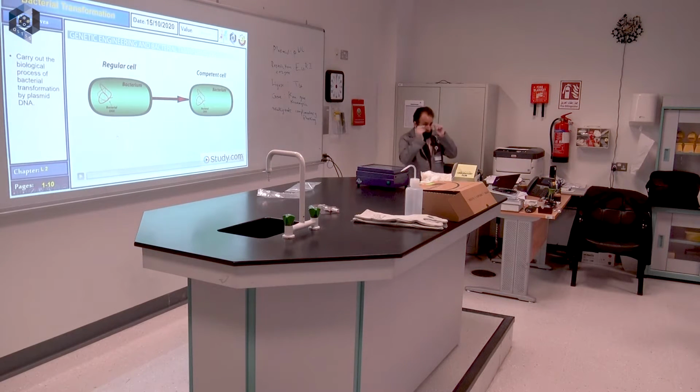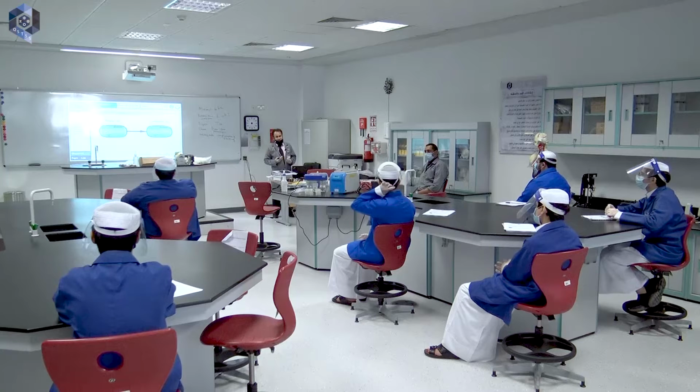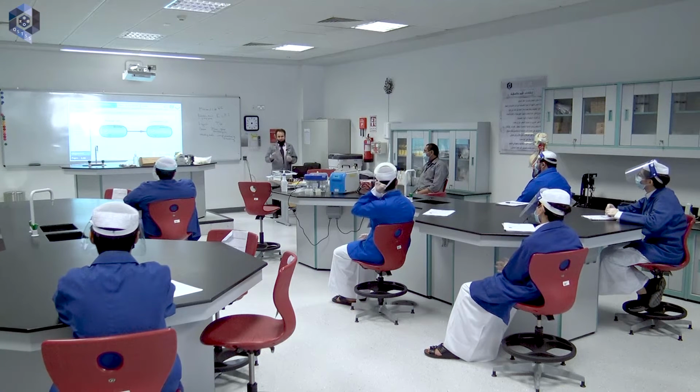Now again, to convert the E. coli into a competent bacteria, what things do we need to do? Who can remind us? Yes, Shahwani. Calcium chloride. What do you think, Mary? Why do we need to add calcium chloride? To break down the cell membrane.